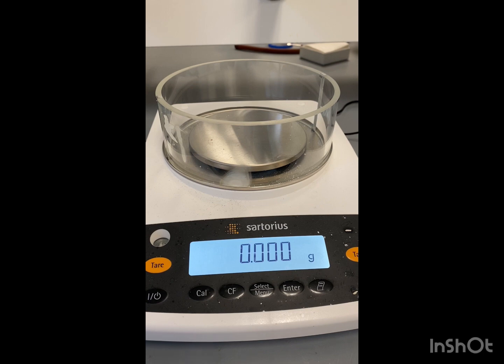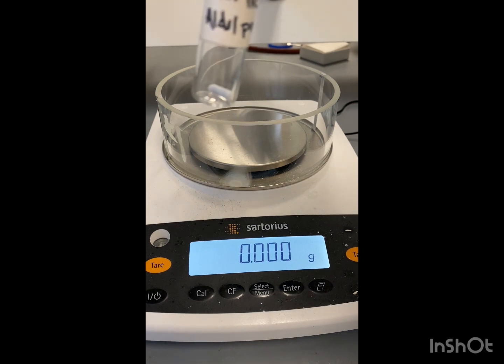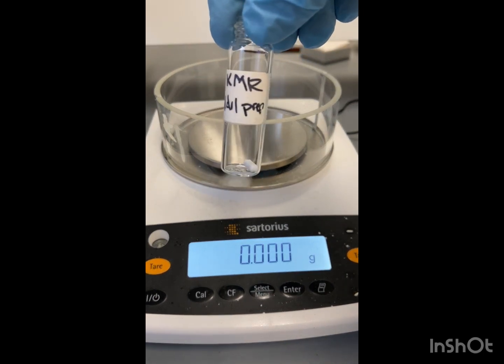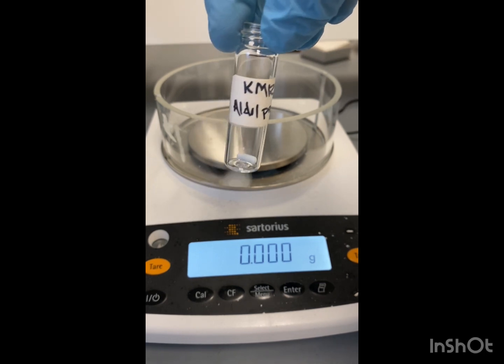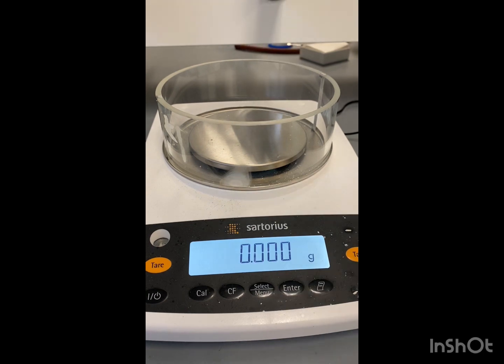You're going to dissolve this in 2 mils of acetone, and you're going to use a small vial with a micro stir bar. So your vial, you can go ahead and label it if you want. I just put my initials and put Aldol Prep. That's how I labeled it.